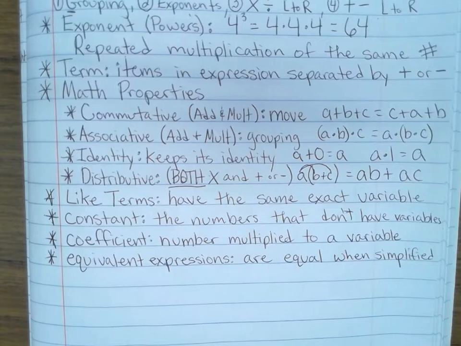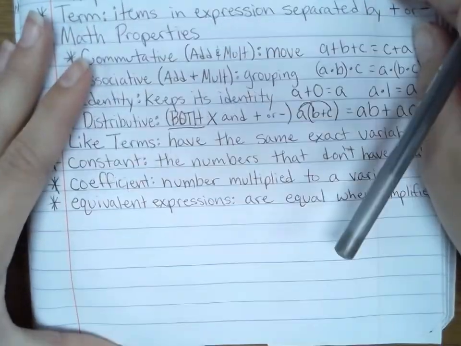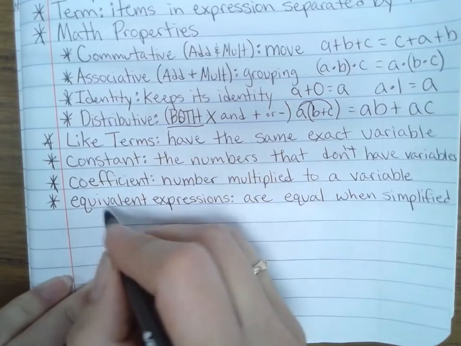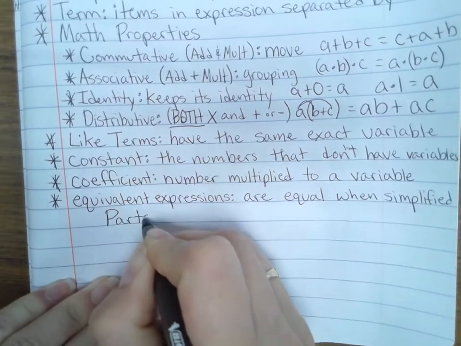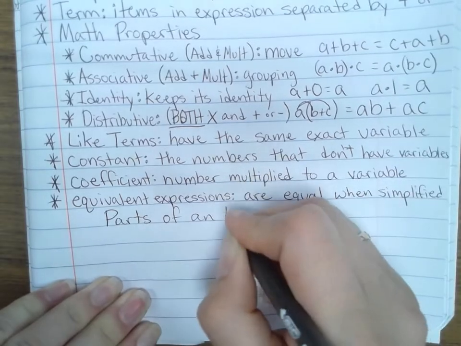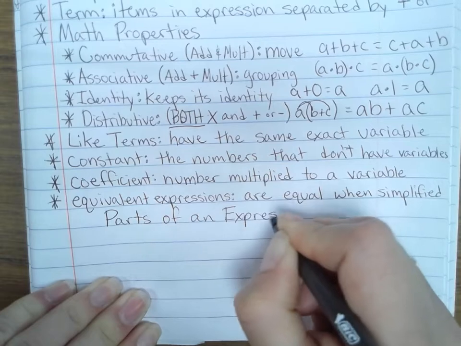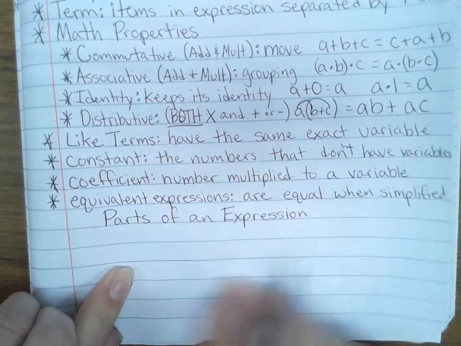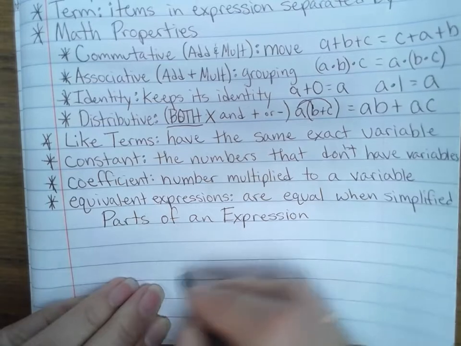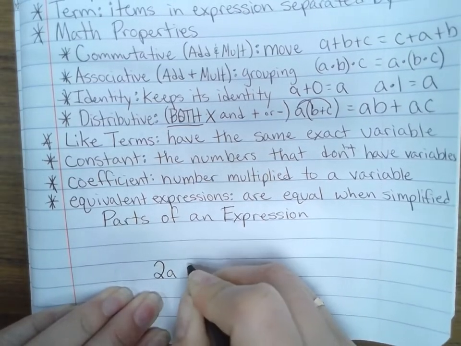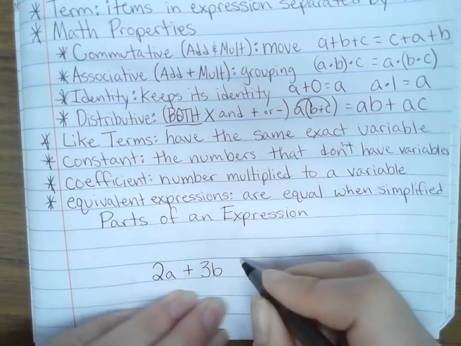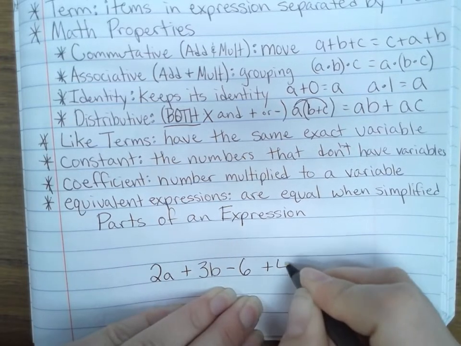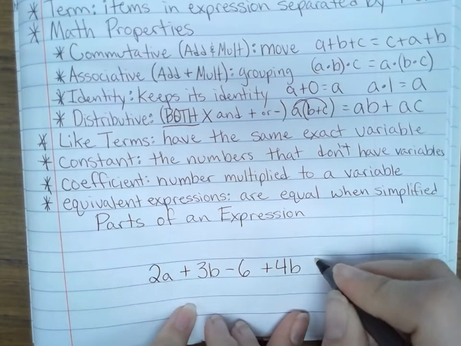Okay, I have a little extra space. I want you to write this expression with me, and we are going to pick out the different parts of an expression. So we're going to label this with parts of an expression. I am purposely skipping. See how I have 5 lines? I want you to write on this middle line so we have plenty of room around it to write. I want you to write 2a plus 3b minus 6 plus 4b plus a.